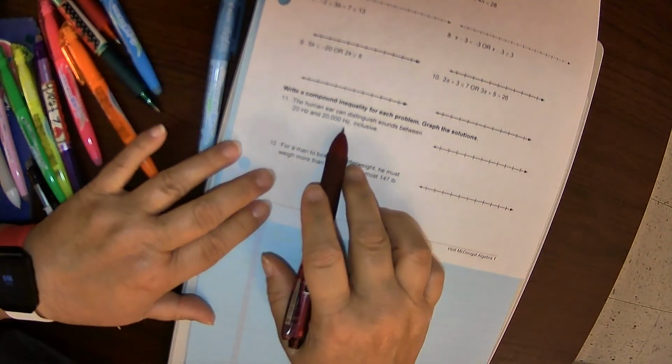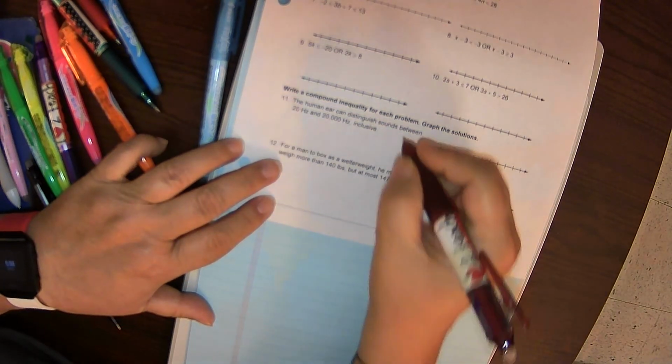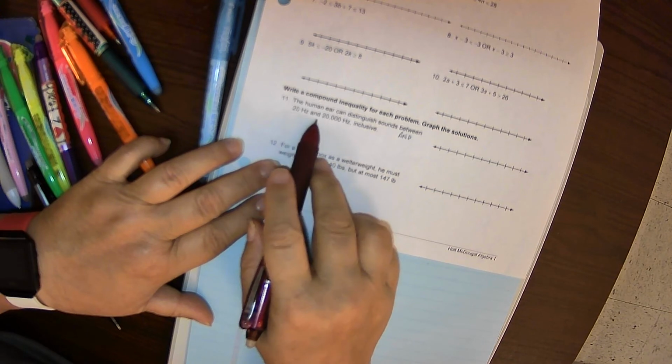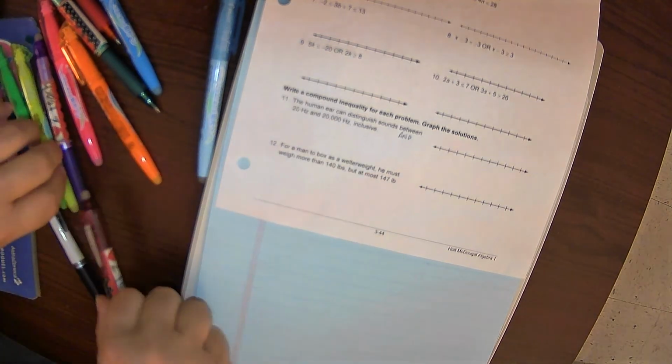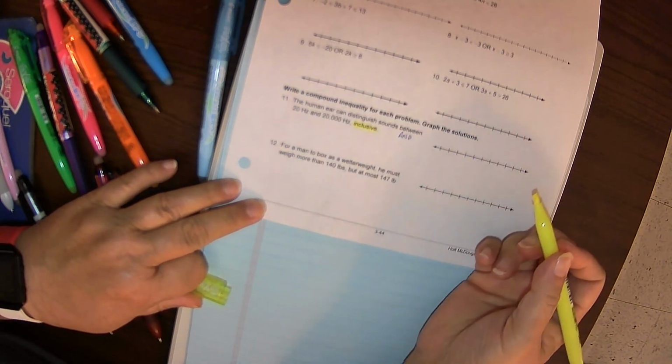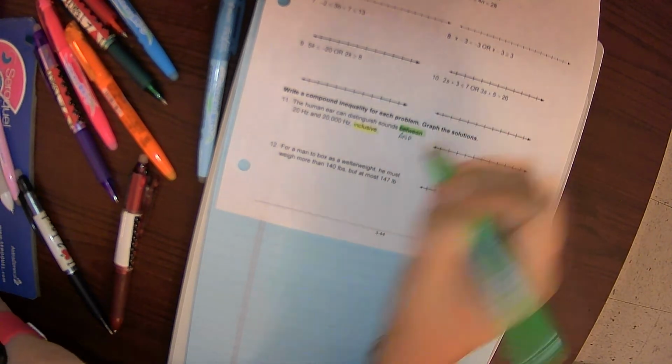Let's switch that paper over. Okay. So the human ear can distinguish sounds between 20 hertz and 20,000 hertz inclusive. Okay? So there's that. And an important word, between. Okay?